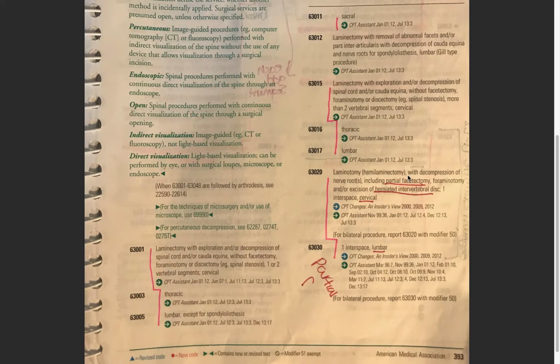Now let's look at the codes. 63001 through 63011 is for a laminectomy with exploration and/or decompression of the spinal cord without a facetectomy, foraminotomy, or discectomy, one or two vertebral segments. Now, this is important to know that it's without a facetectomy, foraminotomy, or discectomy because normally those are done with the laminectomy. There will be another code range that includes those that we'll go over in a second. This first code is for the cervical region. The indented codes underneath it are for the thoracic, lumbar, and sacral regions.